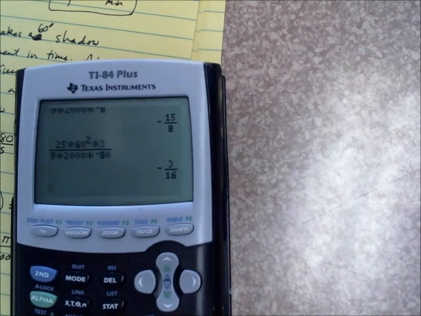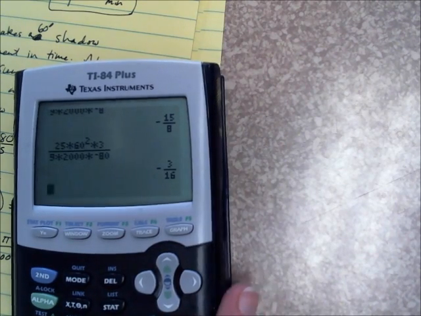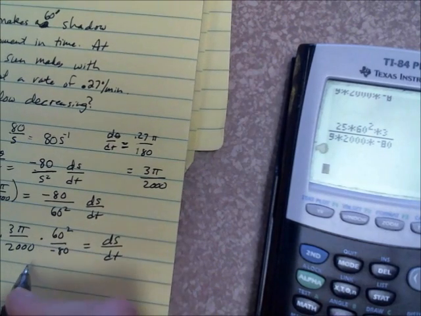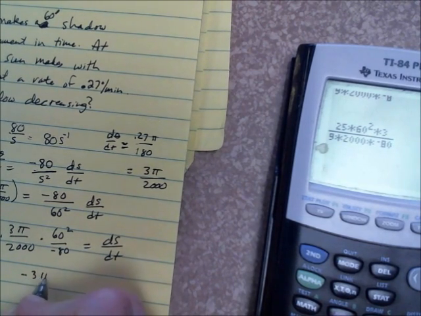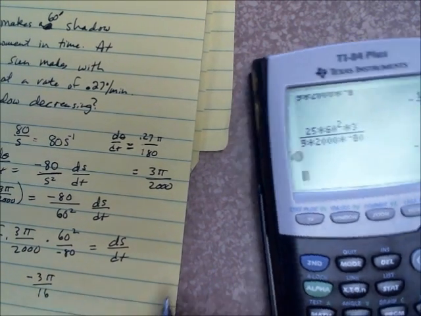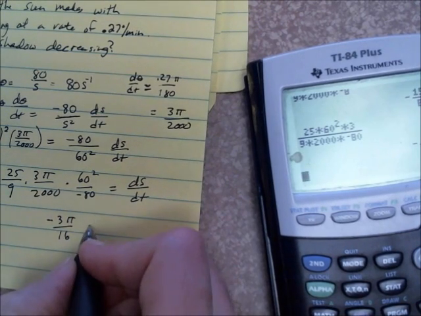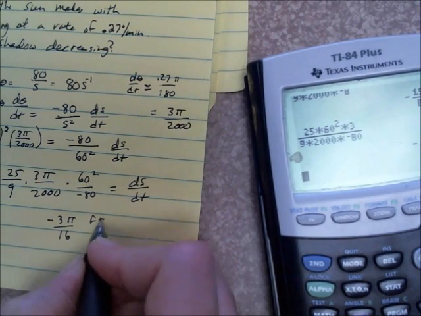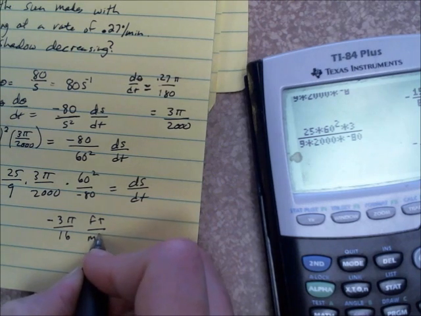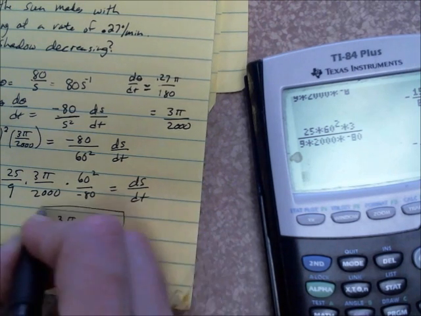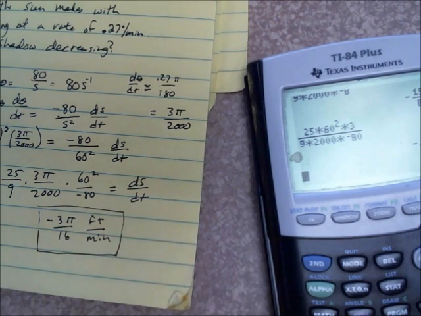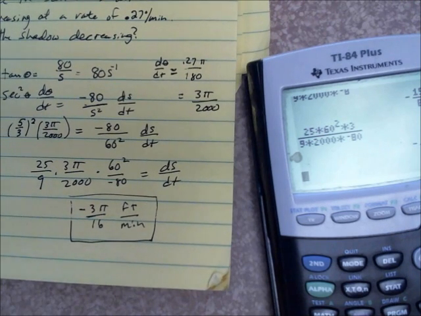You get negative 3 over 16. So we're going to attach a pi to that. So this rate of change is equal to negative 3 pi over 16, and that will be in feet per minute. So that's the answer to our problem. That's the rate of change in the shadow, that it's decreasing.